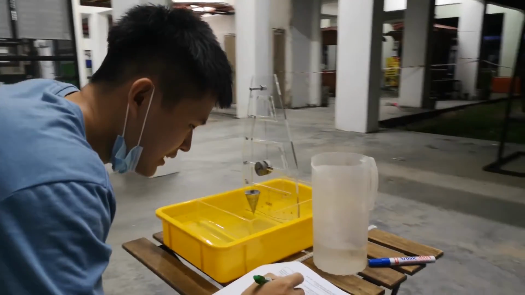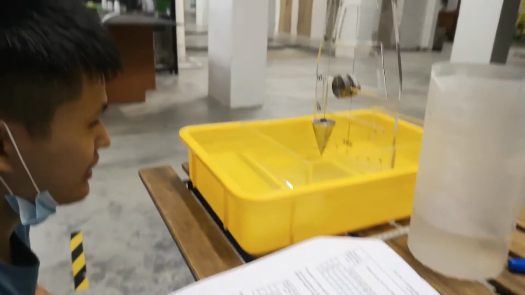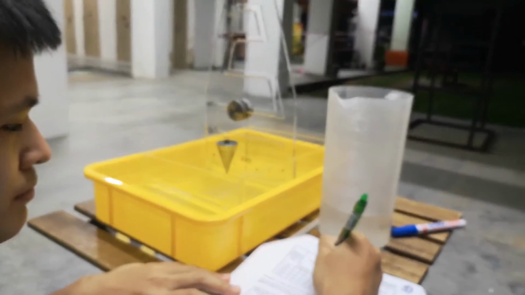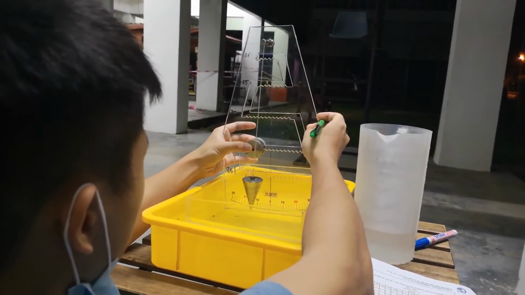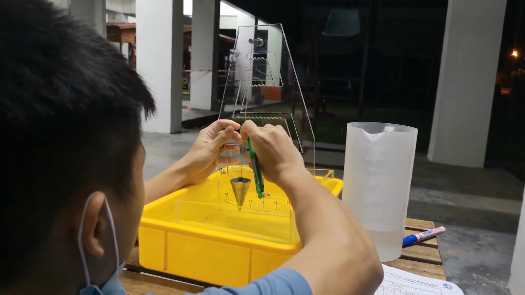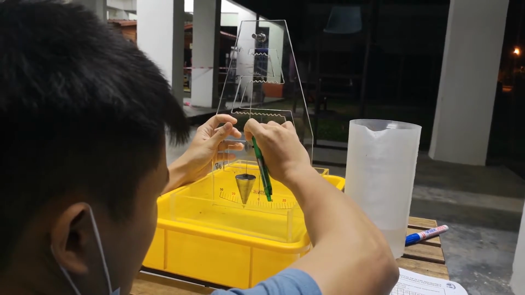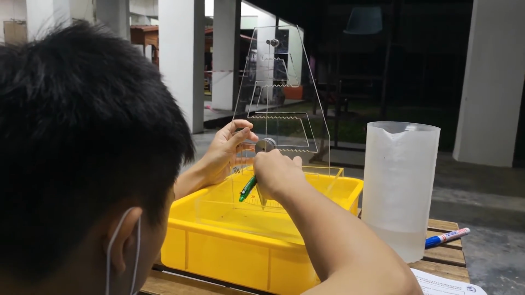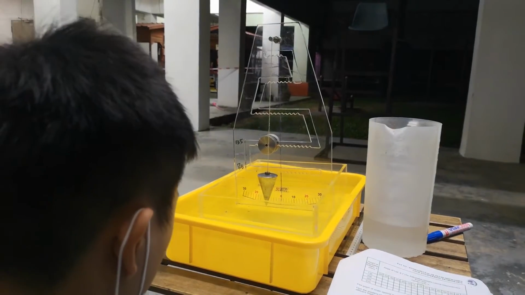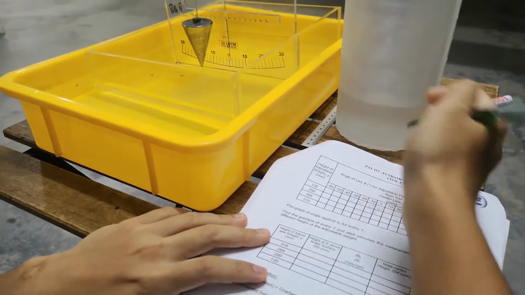At -10 mm, the angle is 2 degrees. Then we move the weight to -20 mm on the left-hand side of the pontoon, and we get an angle of 4 degrees. Then we move again one step to the left. Make sure the pontoon is not moving, and then the reading is 6 degrees.